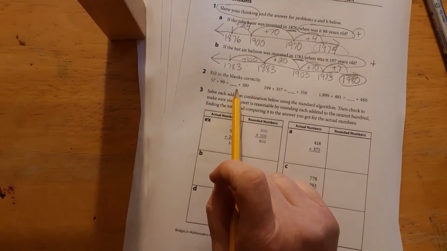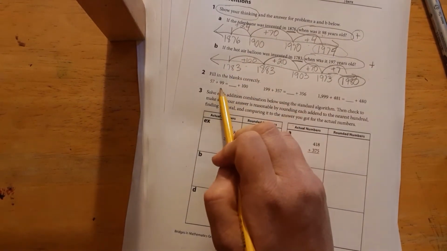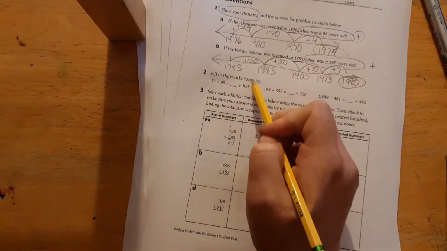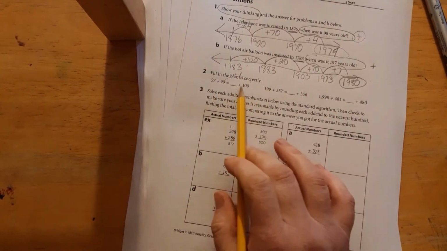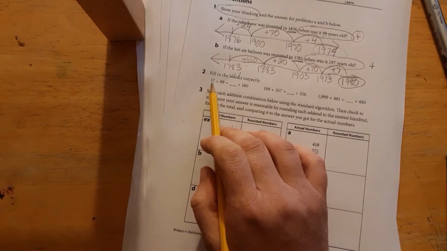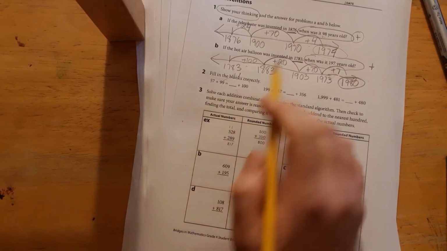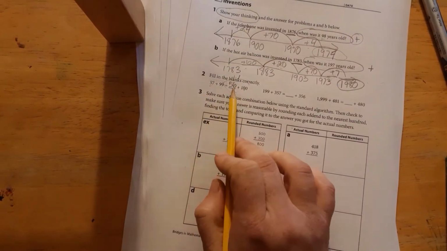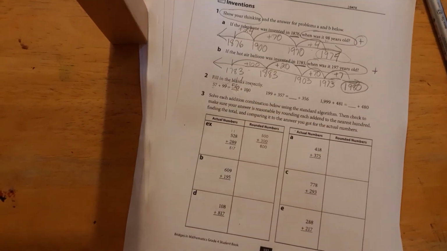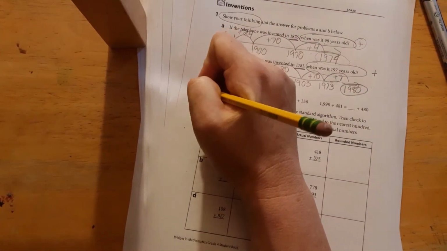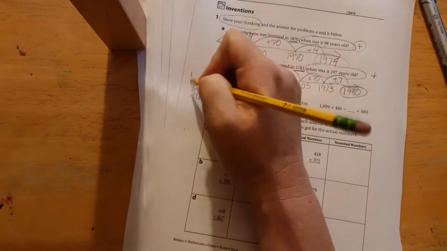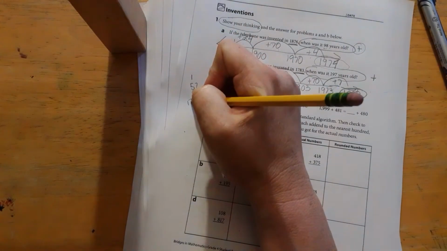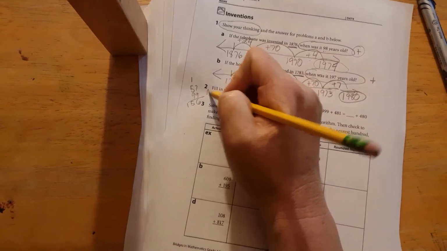Okay, these ones we were still having a little bit of trouble with. This is the give one, get one strategy. If this is plus 1, then since it's an addition problem, I need to subtract 1. I add 1 here, I subtract 1 here. Both sides should equal 156. If I do my work on this side to check my answer, 156, my answer is correct.